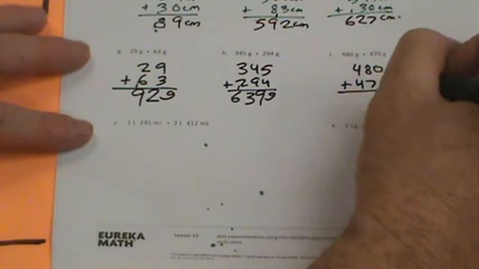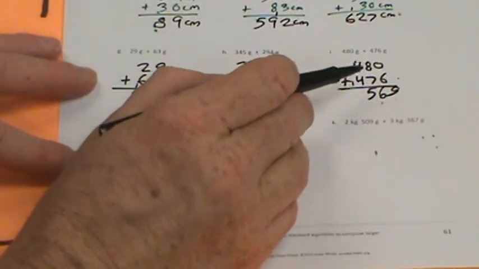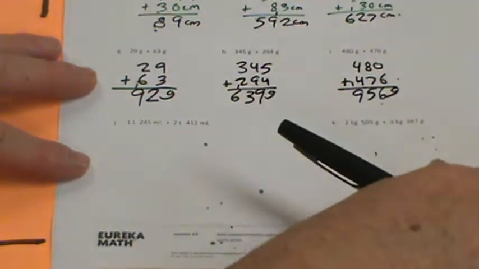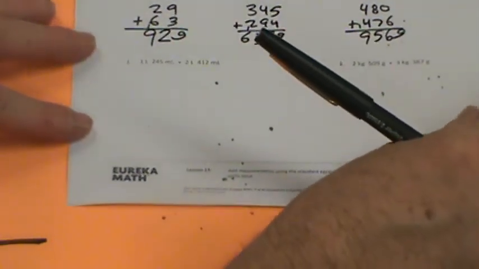0 plus 6 is 0. 8 plus 7, 8, 9, 10, 11, 12, 13, 14, 15. Bring up the 1. 4, 5, 6, 7, 8, 9. 956 grams. Let's go on.